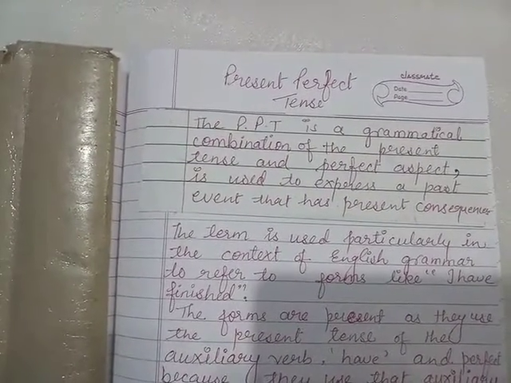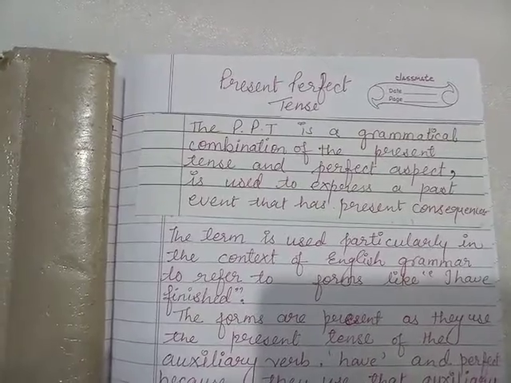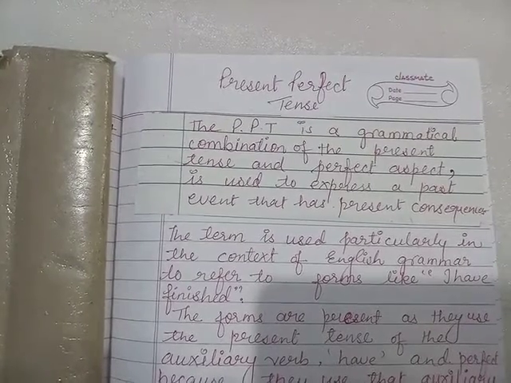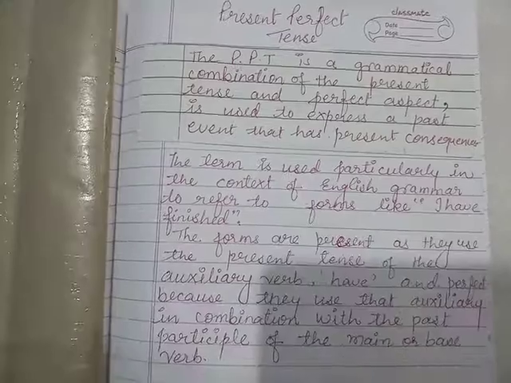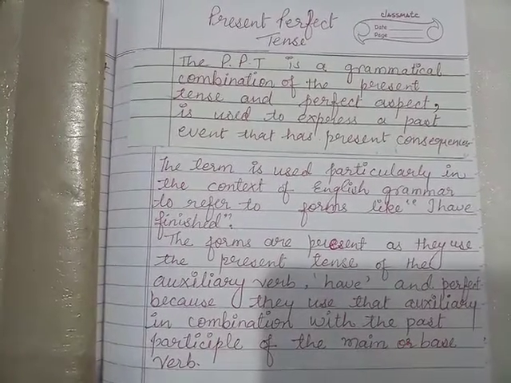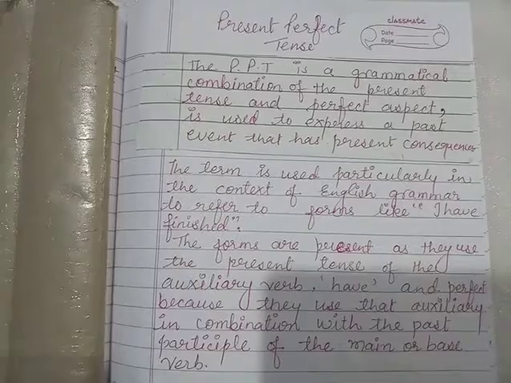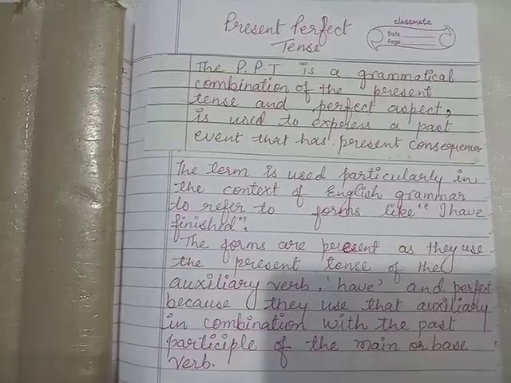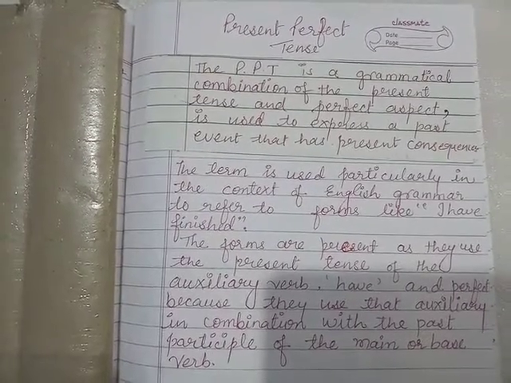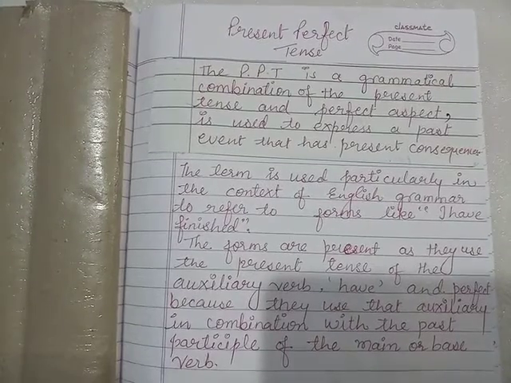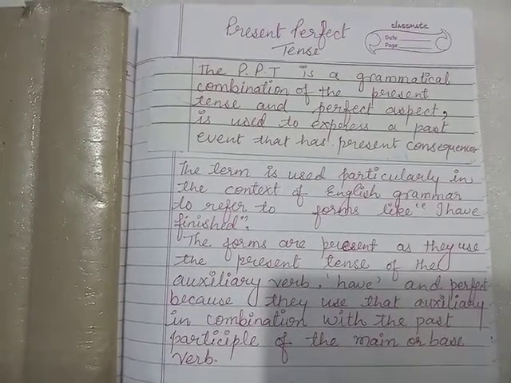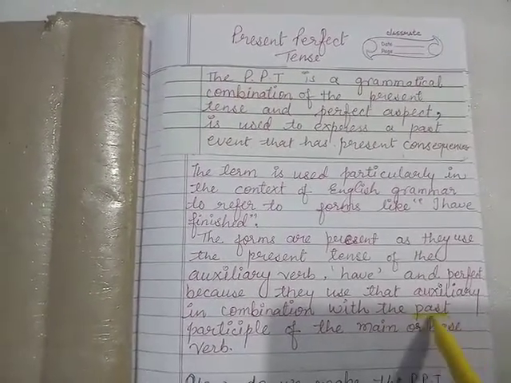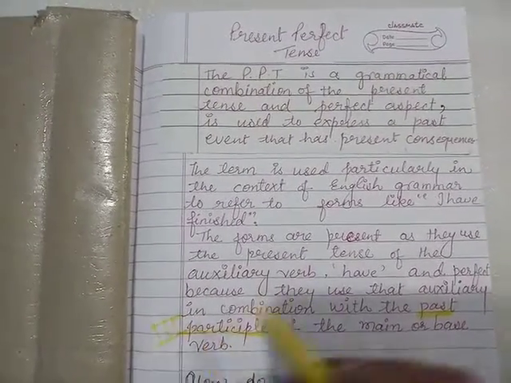The present perfect tense. The present perfect tense is a grammatical combination of the present tense and perfect aspect. That is, it is used to express a past event that has present consequences. The term is used particularly in the context of English grammar to refer to forms like I have finished. The forms are present as they use the present tense of the auxiliary verb have and perfect because they use that auxiliary in combination with the past participle of the main or base verb. Past participle is also the third form of the verb.